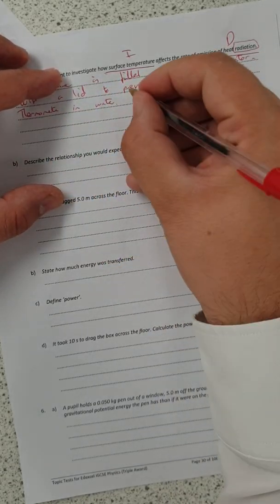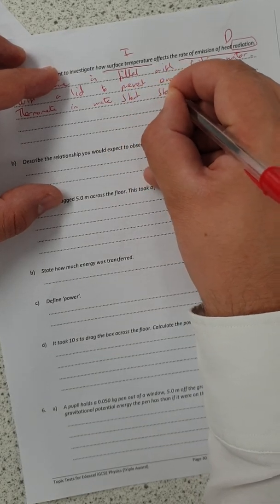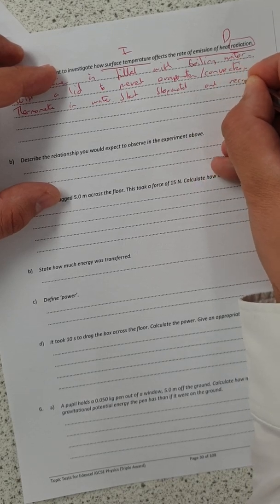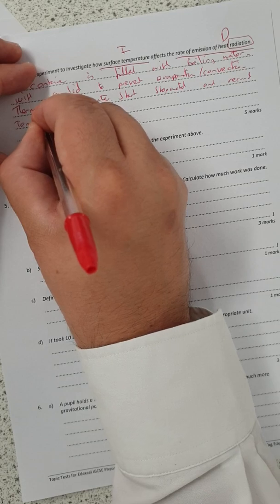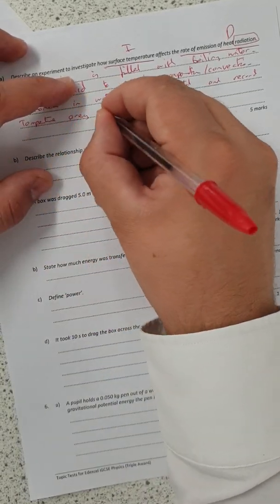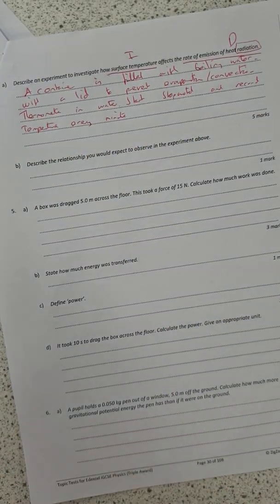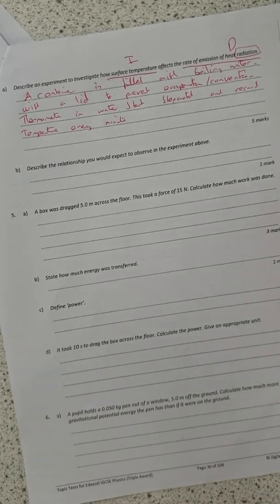Okay, now we can start the stopwatch and record the temperature, let's say every minute. Okay, now as it cools, it's going to be cooling because it's emitting radiation.